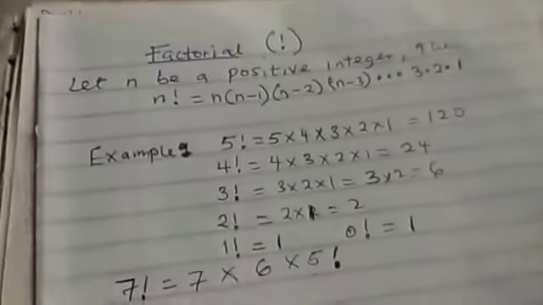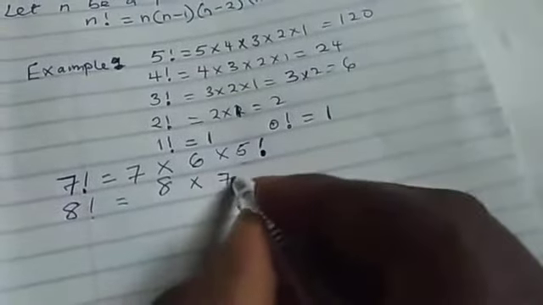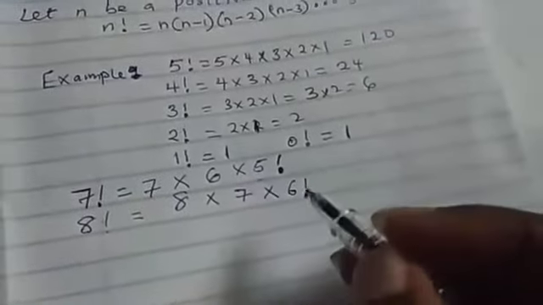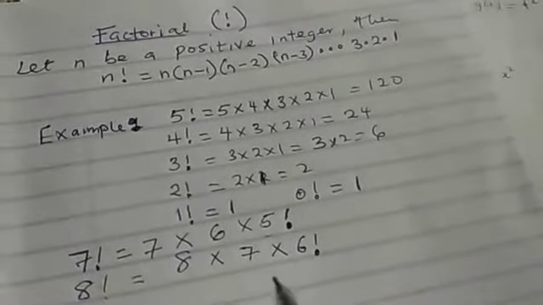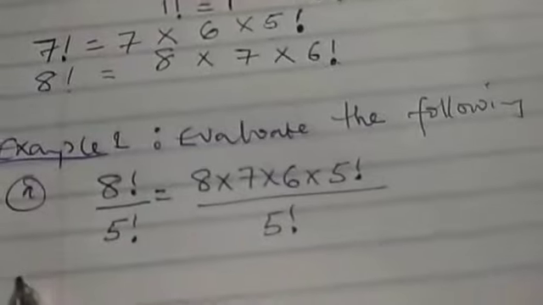So that means I can write 8 factorial as 8 times 7. If I want to stop at 6, then I put factorial. So far as it is not the end, and the end should be 1, it can stop here. Now let's take an example on this.